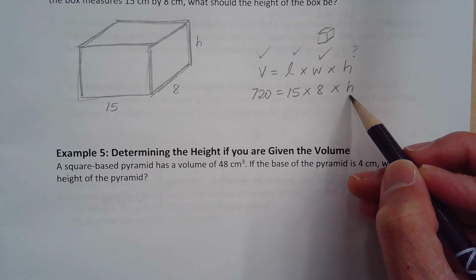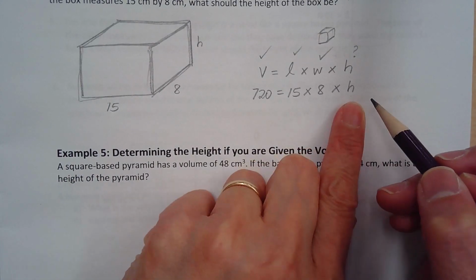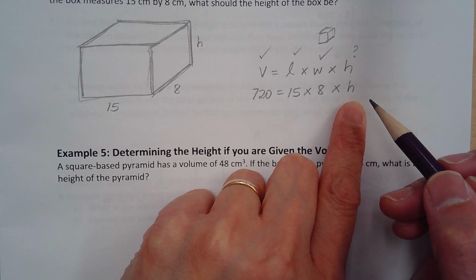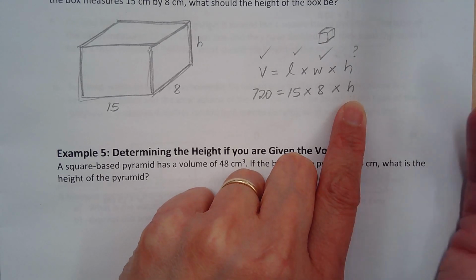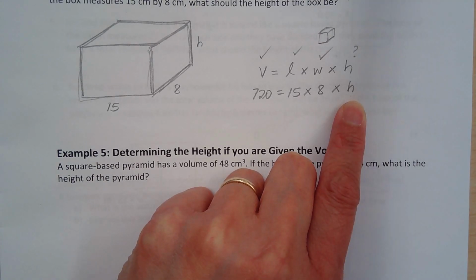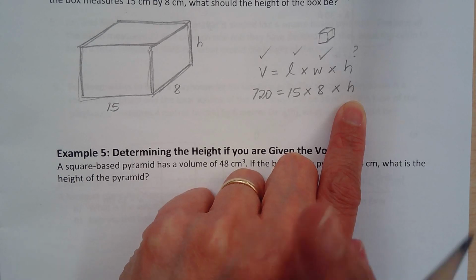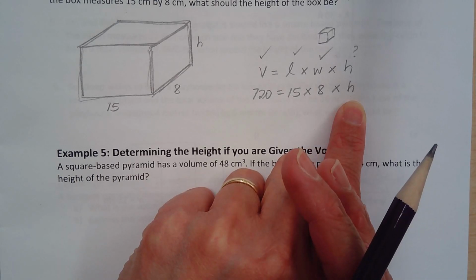Can you make a guess of what the h is? 6. You think it's 6? Oh, you know it's 6. Okay. Did you solve it algebraically? No, I just did process of elimination. Oh, okay. Yeah, it's good.